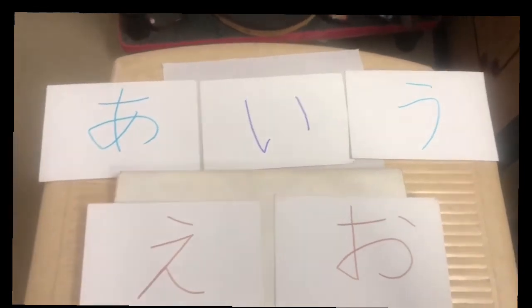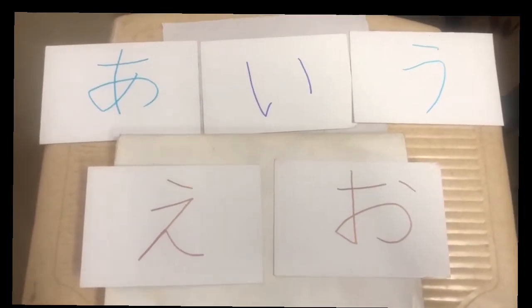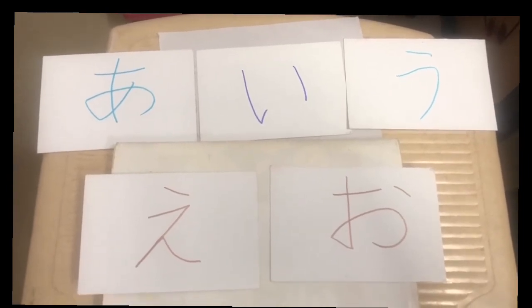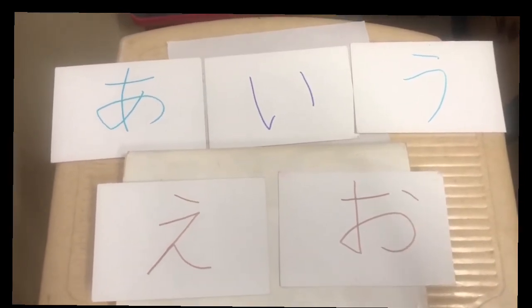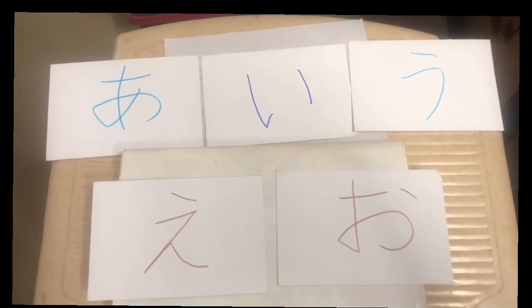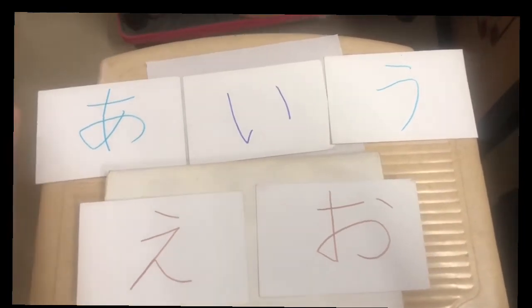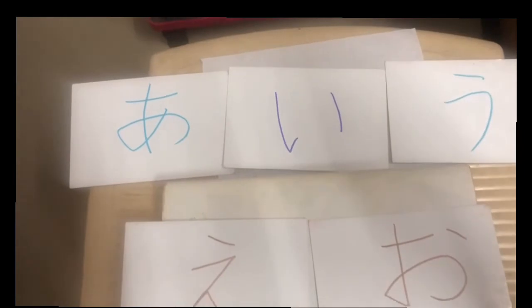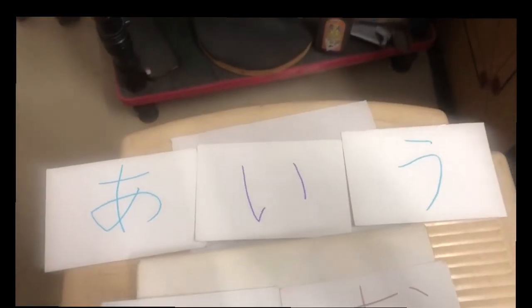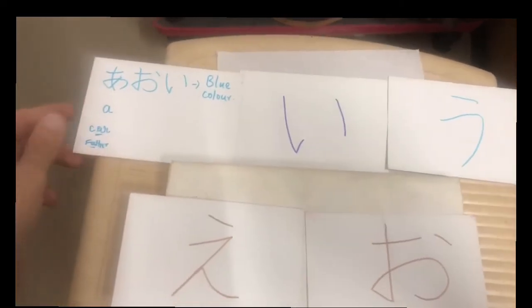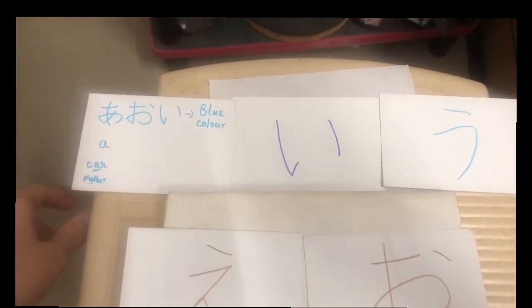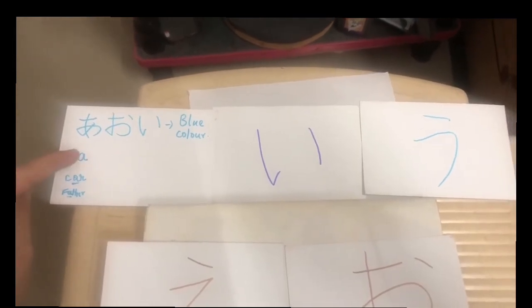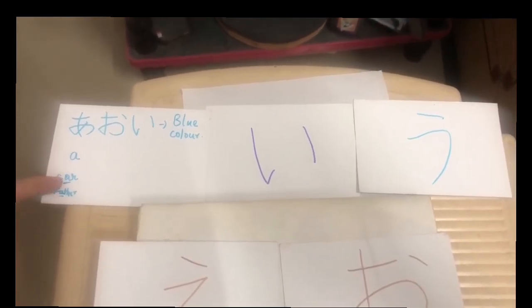Anyway, today's lesson, guys, was the introduction of a few words using these 5 vowels or the 5 characters a, e, u, a, o, and the words that I have mentioned along with their English sounds and also the pronunciation examples. So here's the first one, aoi, aoi, and here's the English sound and the pronunciation example.